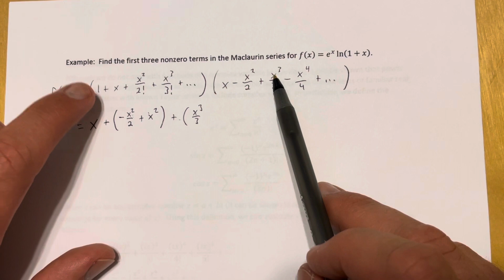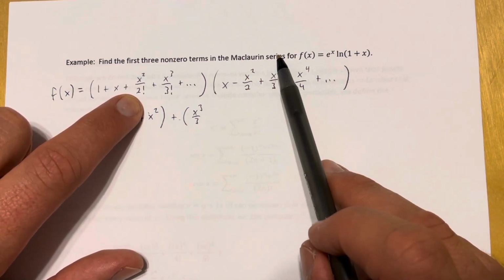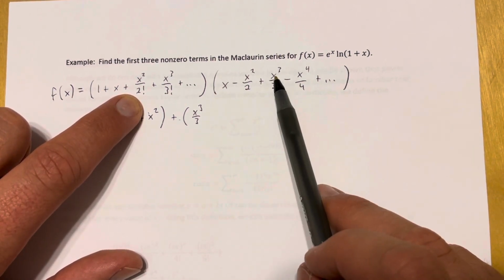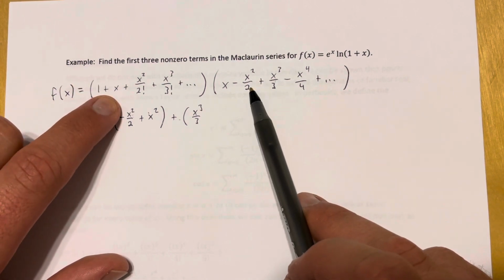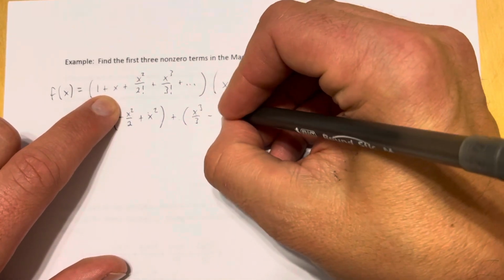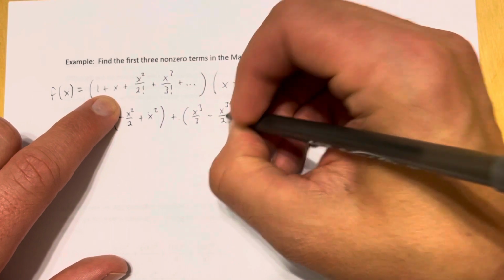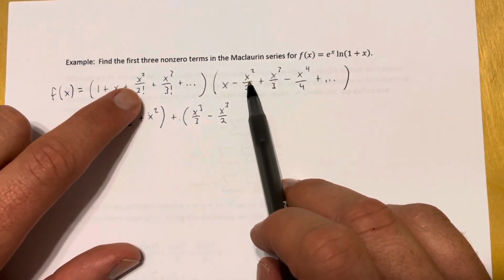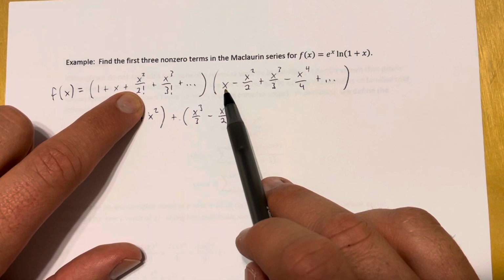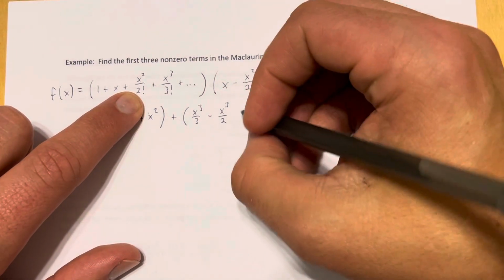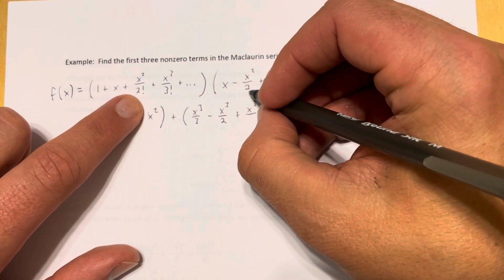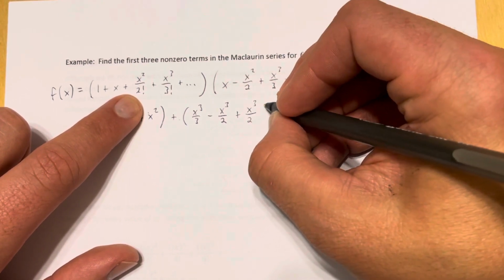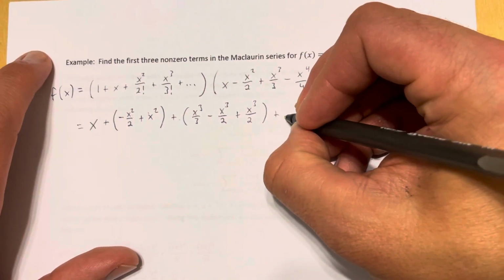So as I move from left to right in this series, I'm going to be moving from right to left starting here in this series. 1 times x cubed over 3. x times negative x squared over 2 is minus x cubed over 2. And then moving to the left and moving to the right, I have x squared over 2 factorial times x, which is plus x cubed over 2 factorial, which is the same thing as just 2, plus dot, dot, dot.